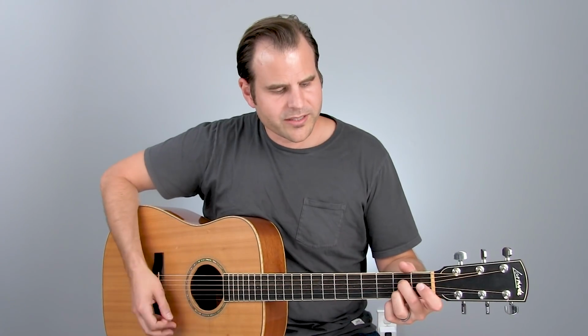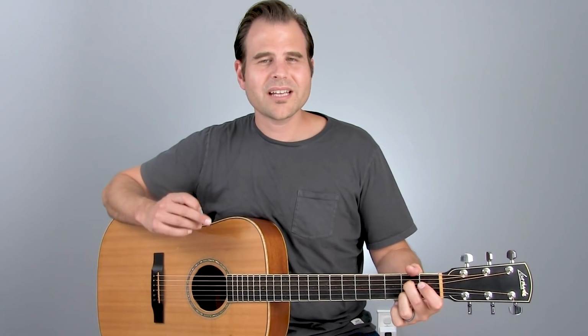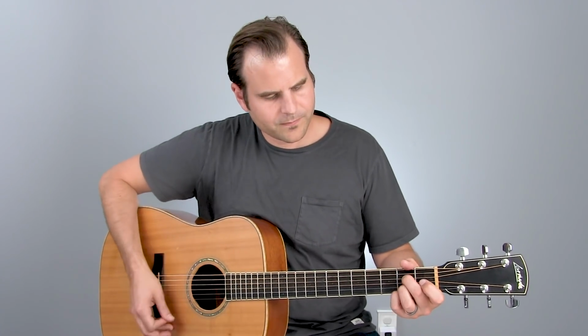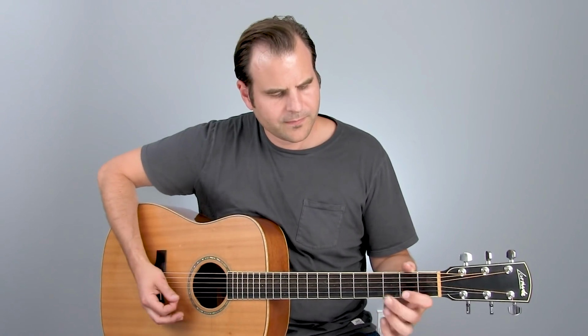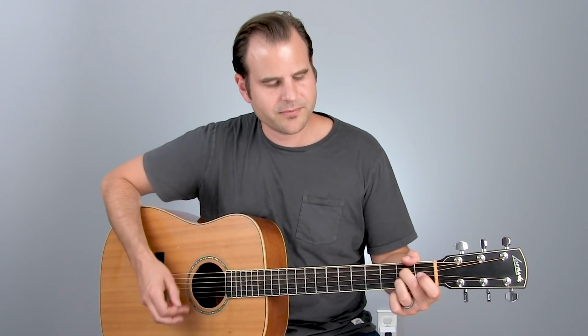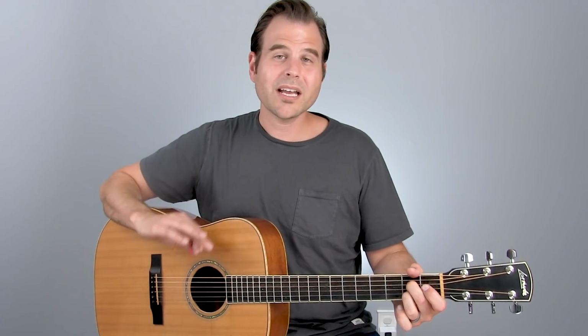So what I'm doing is I'm playing around this A7 chord, but I'm introducing a nice simple little melody right on top just while strumming. Right here on the first string, just right under my fingers when I'm fretting that A7. So I've got some chording happening, and I'm already building out the start of a melody.